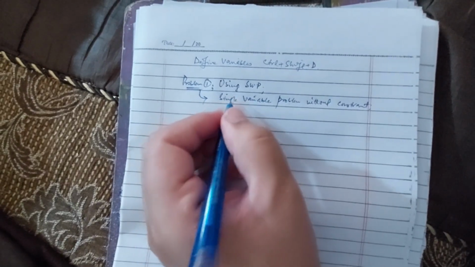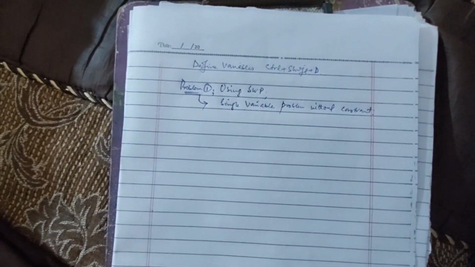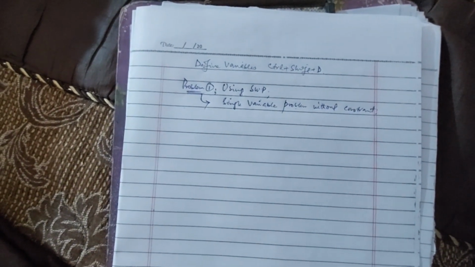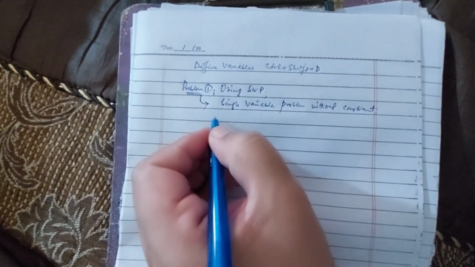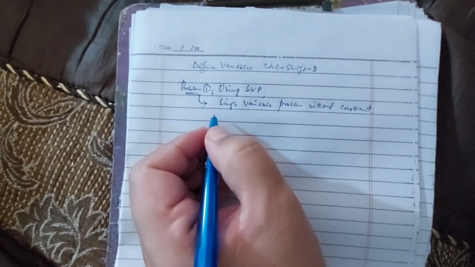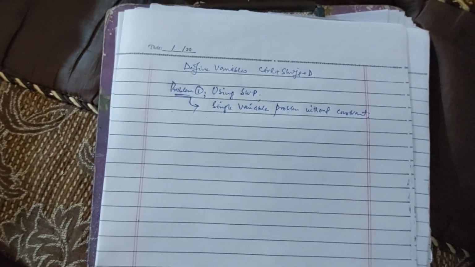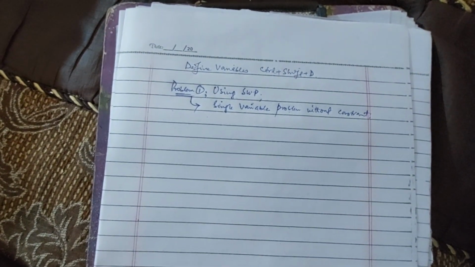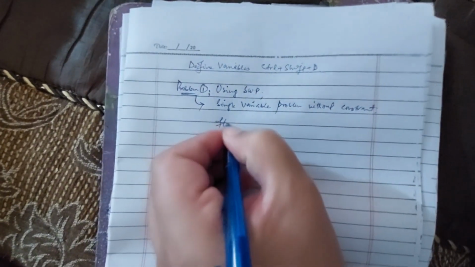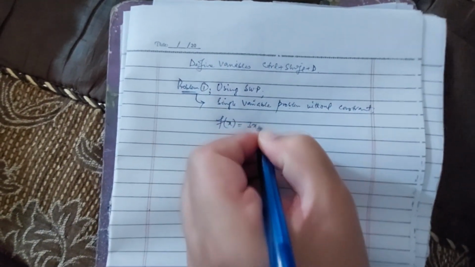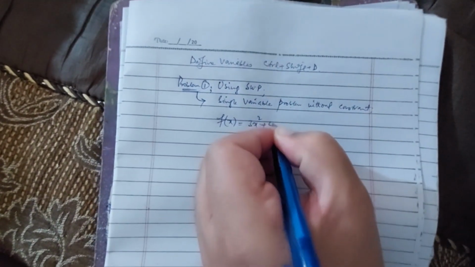So if we have one variable, and it is a function, for example, in this lecture we will do the problem f of x is equal to 3x square plus 4x.